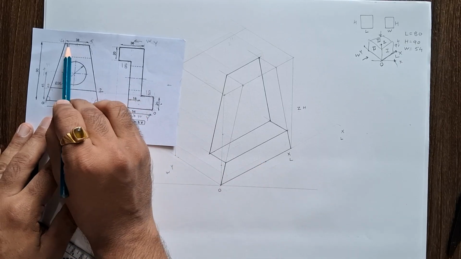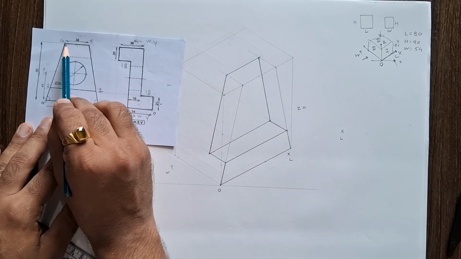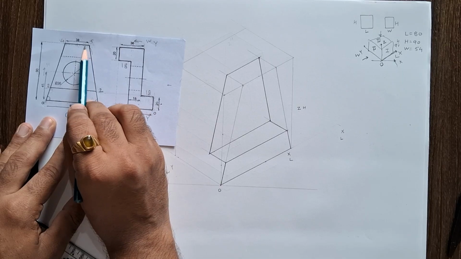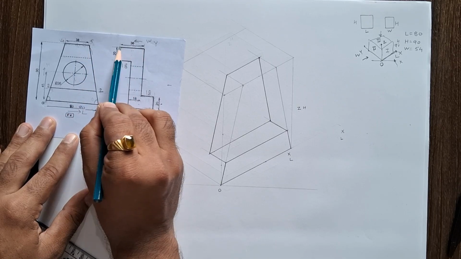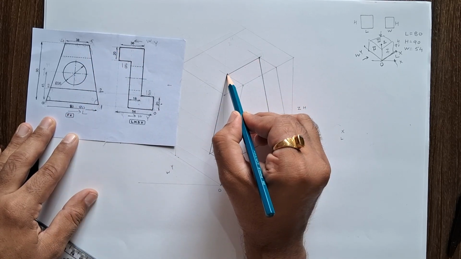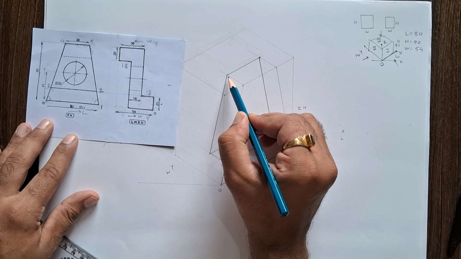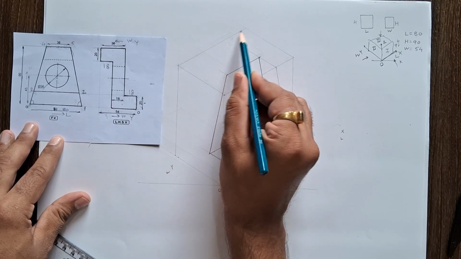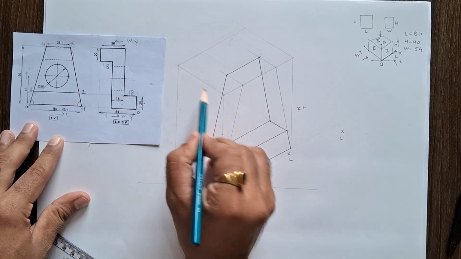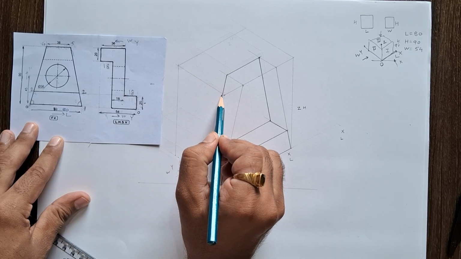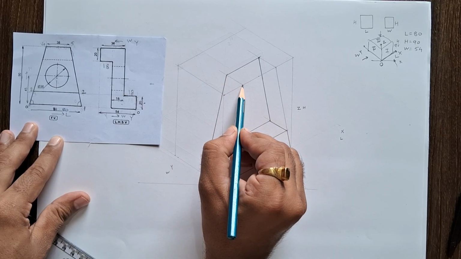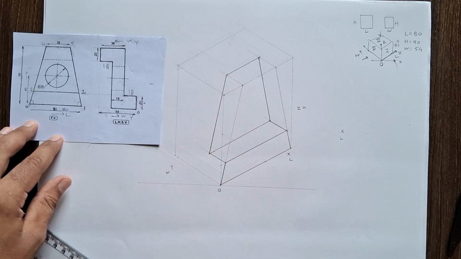Now what is the thickness of this 38 mm edge? It is 36 mm. So from these 2 points directly we can mark a line towards the end of this line, because here the width of this object is 54 mm. 54 minus 18, so this is a 36 mm remaining distance.